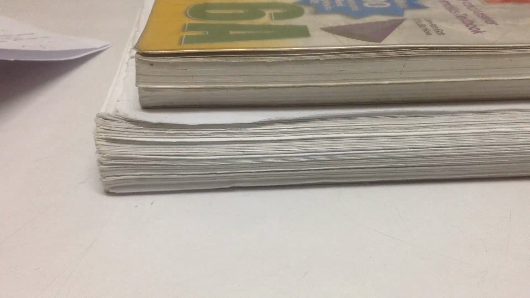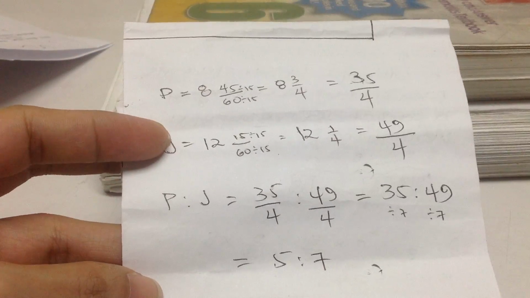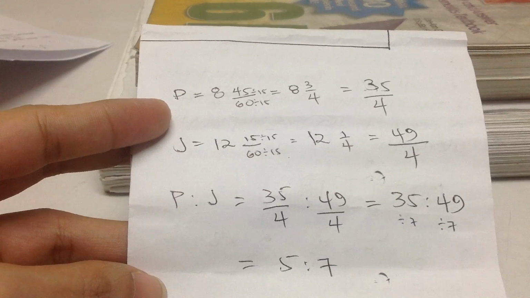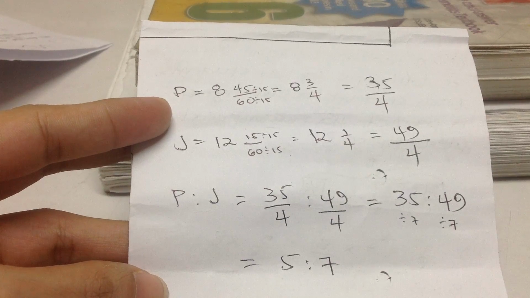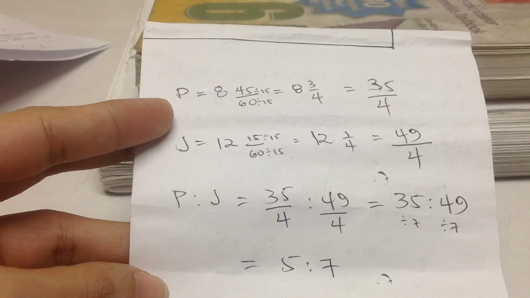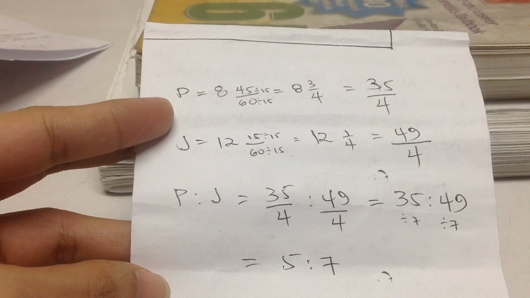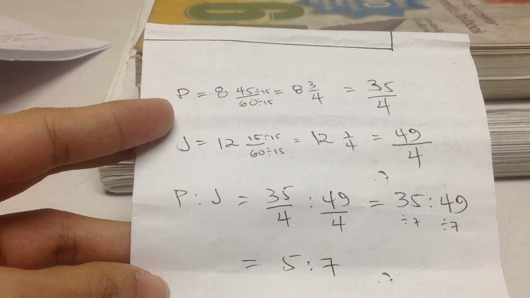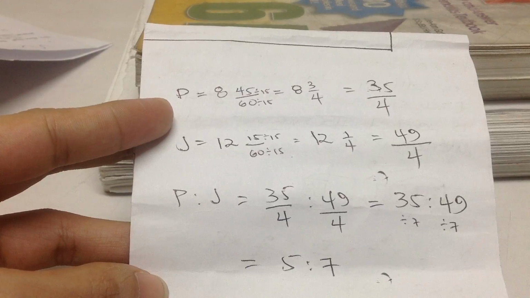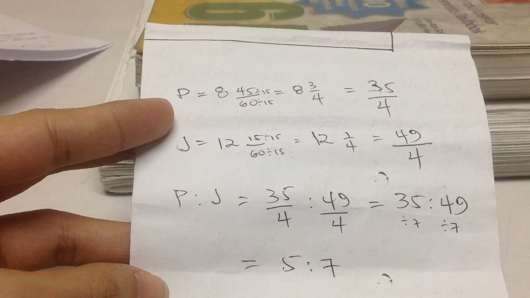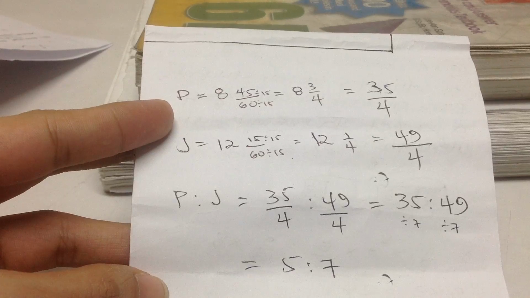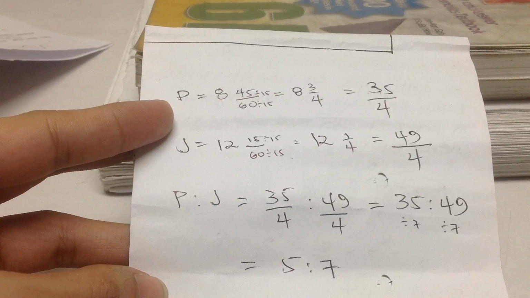Now, if you opt to convert into minutes, then since Peter is 8 minutes and 45 seconds, we simply express 45 seconds as 45 over 60, which when simplified is actually 3/4, because the greatest common factor of 45 and 60 is 15.